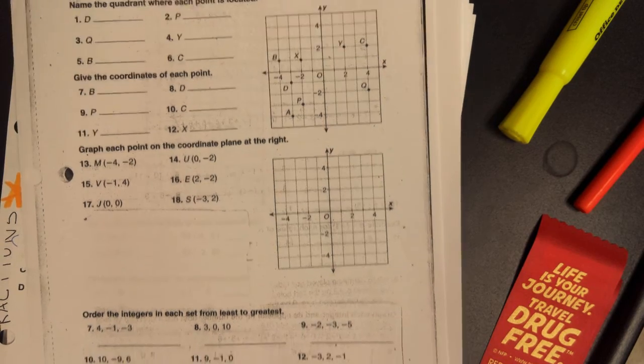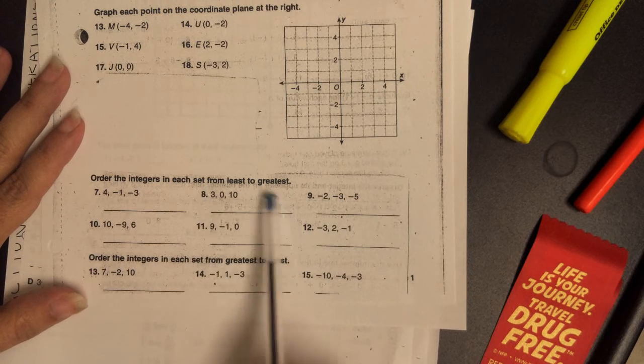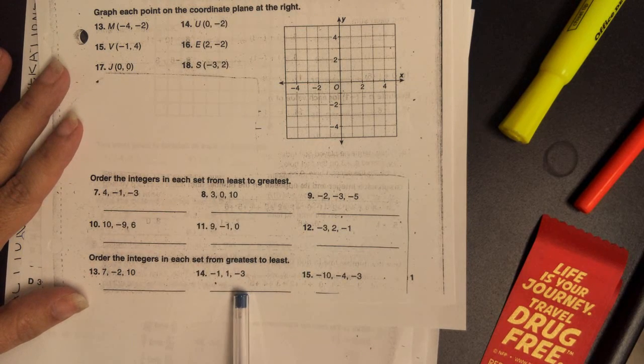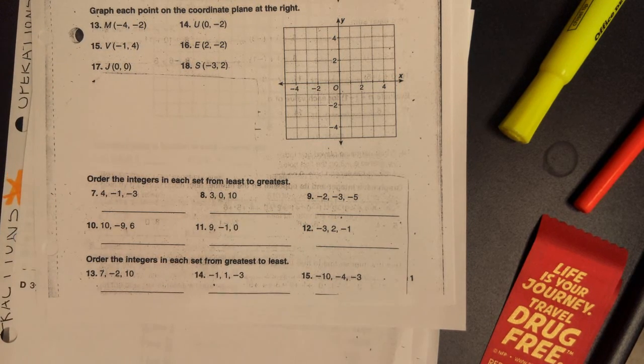Now, I will say, when you get on the homework, the very bottom section is kind of like review from last week. Just putting integers in order, from least to greatest or greatest to least. Okay? So, take your time, do the checkpoint, and bring it to me so I can get in your brain and figure out what you know.